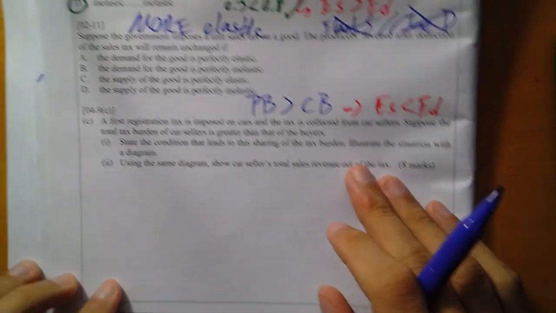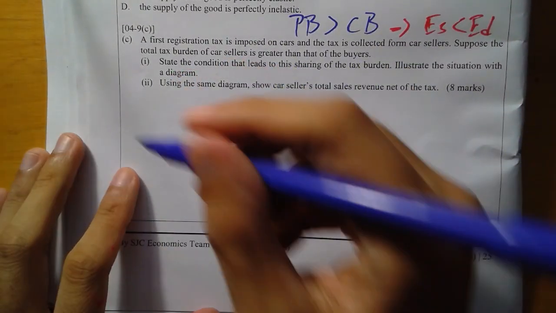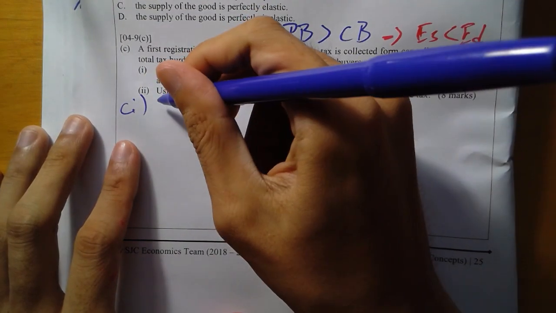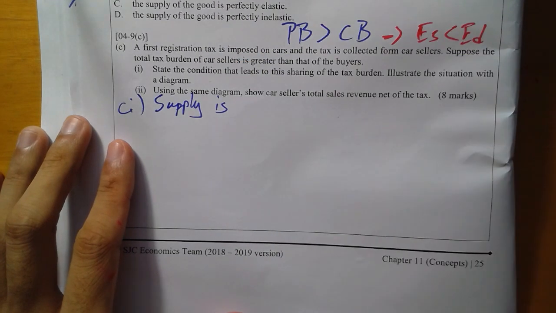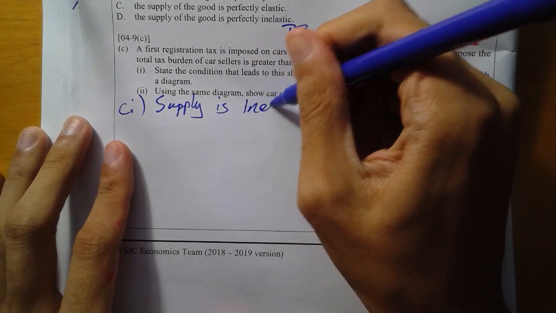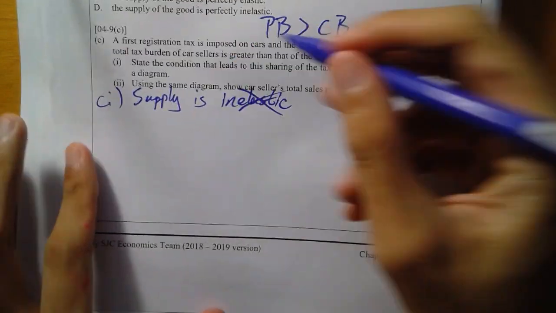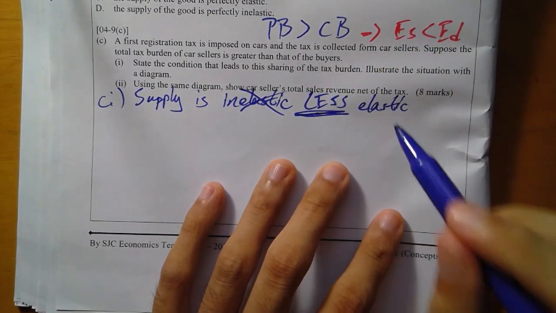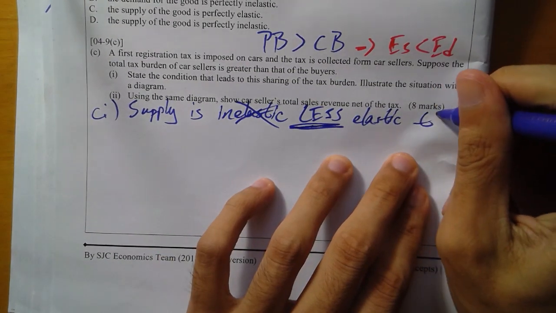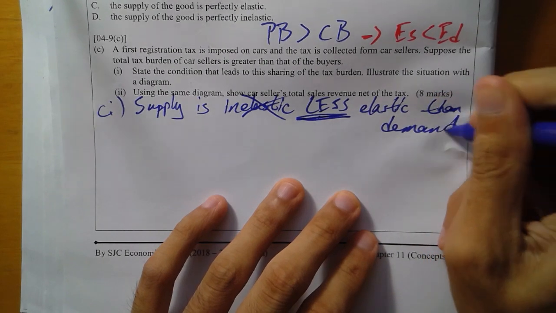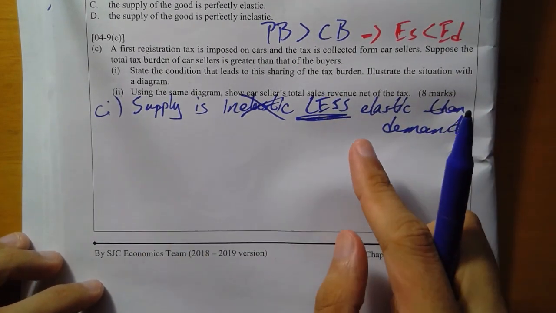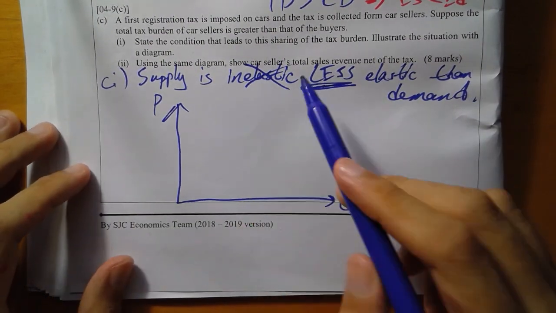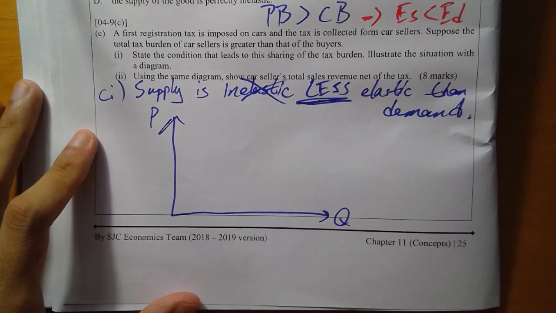Now let's do C1 and C2 together. For C1, the situation using English would be: supply is inelastic? Can we write it like that? No, wrong. Supply is less elastic than demand. That is the correct way to write it, not inelastic but less elastic. Then we draw it in a diagram. P, Q. Now I want supply to be less elastic.